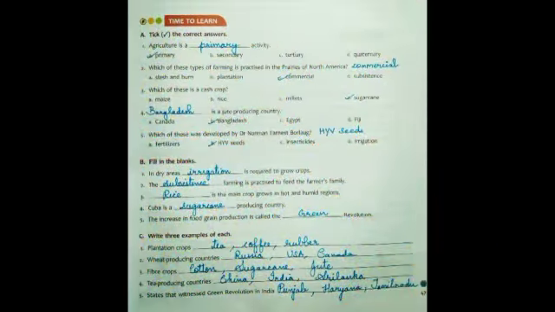So children, we will go to the exercises and end the session. Okay, first one, choose the correct answer. First one, agriculture is a dash activity. It is a primary activity. Second one, which of these types of farming is practiced in the prairies of North America? It is commercial farming. Which of these is a cash crop: maize, rice, millets and sugarcane? Sugarcane is a cash crop.